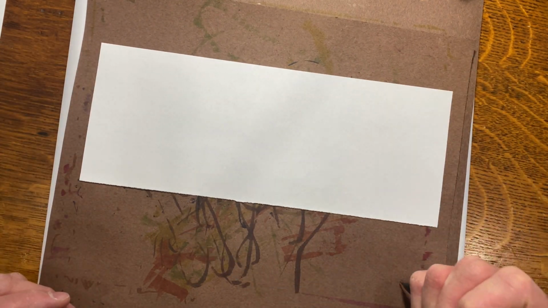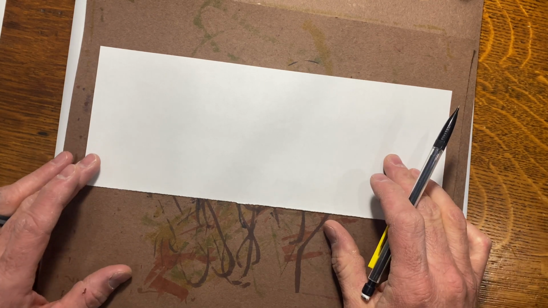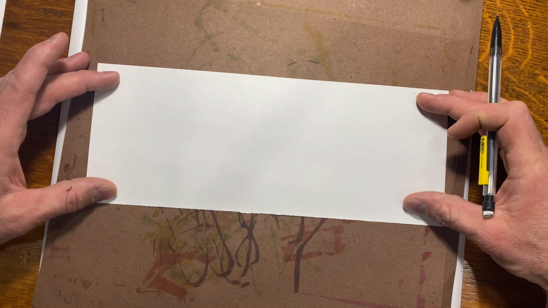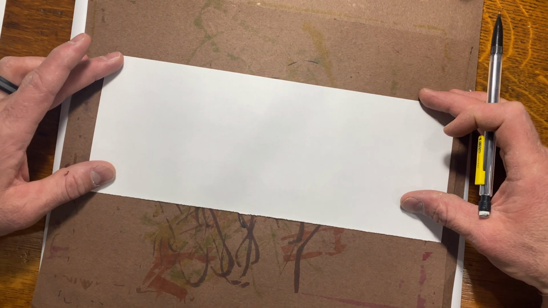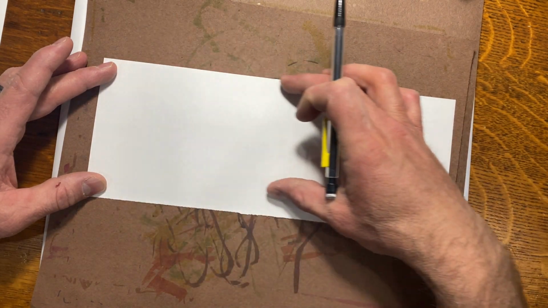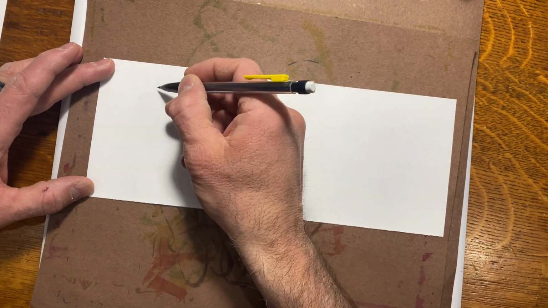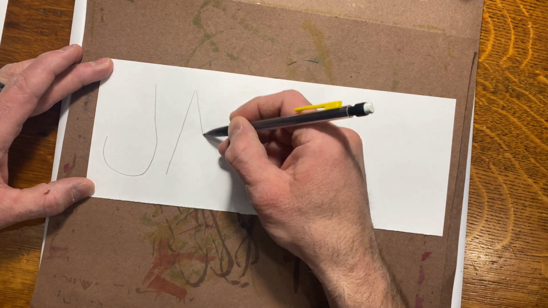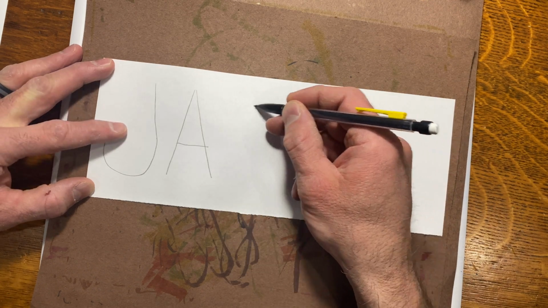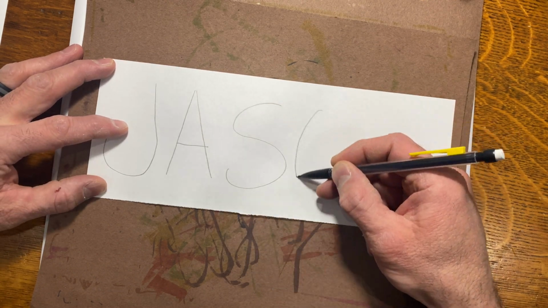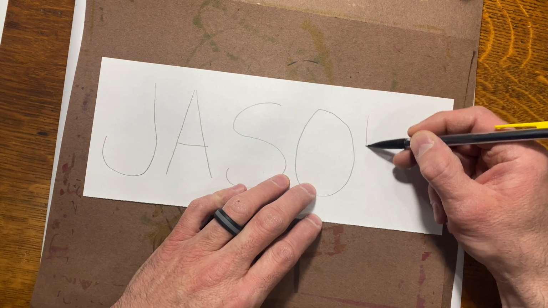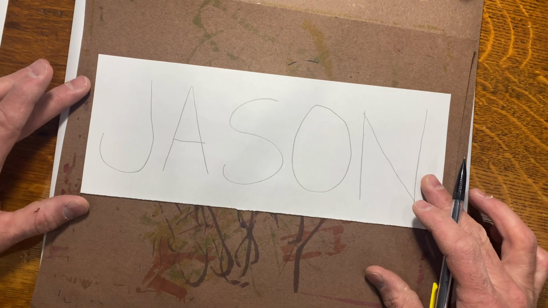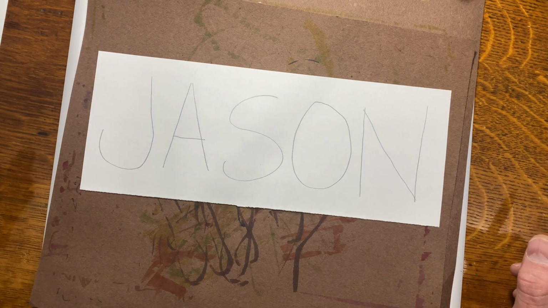Take a pencil, and what we want to do is write your name across here and try to center your name the best you can. My first name is Jason. So I'm going to write Jason in all capital letters, and I'm going to write it across here, just like this. Okay. Trying to plan it so it's about evenly spaced the whole way. And you want to go big. We want these letters to be big.